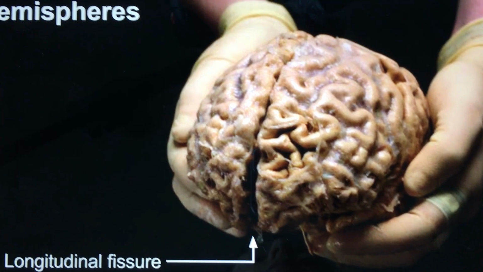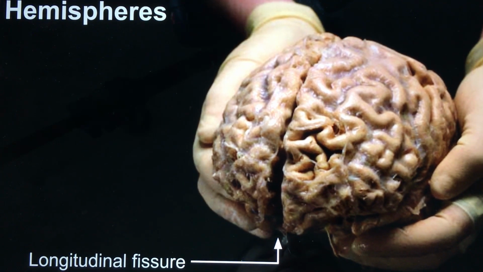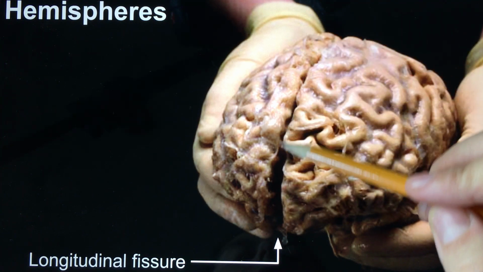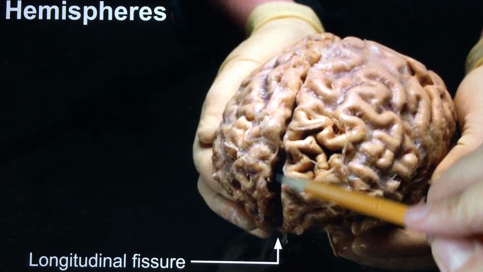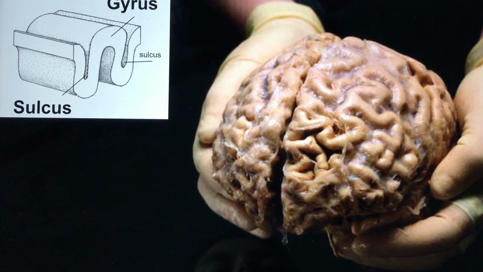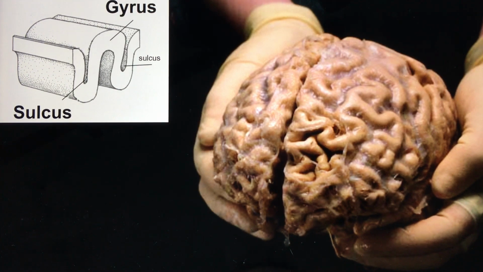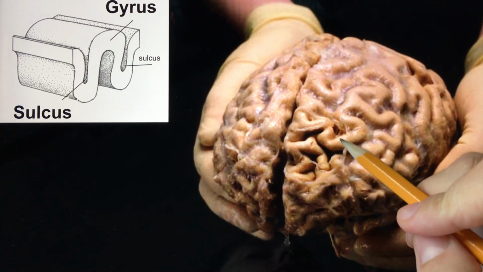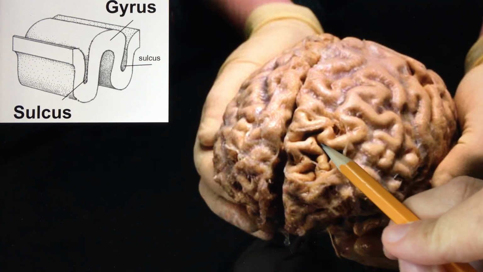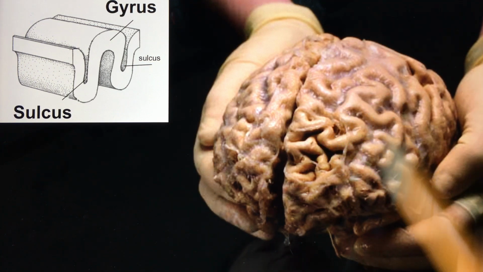Okay, so when it comes to the brain anatomy, it is made out of two halves. The halves of the brain are called hemispheres, and between them there is a gap called the longitudinal fissure. The surface of the brain is convoluted, so you can see it's got these wrinkles or folds that are going in different curved directions.